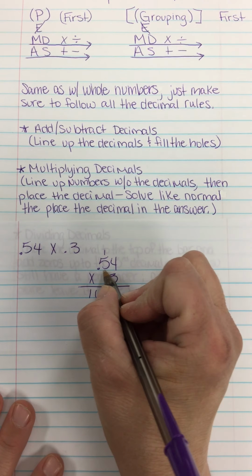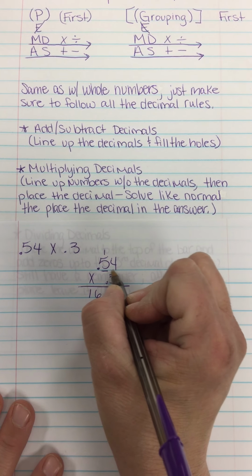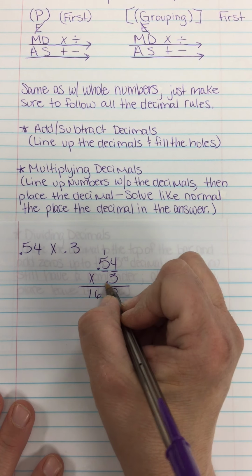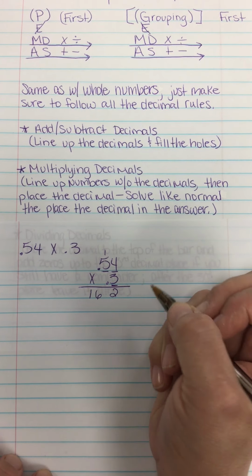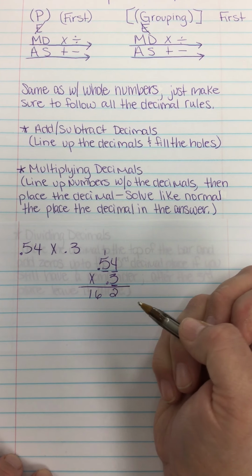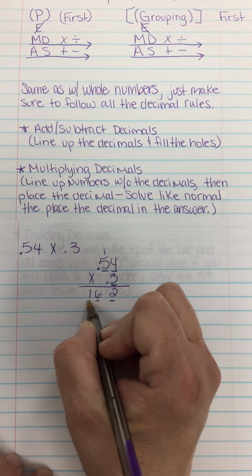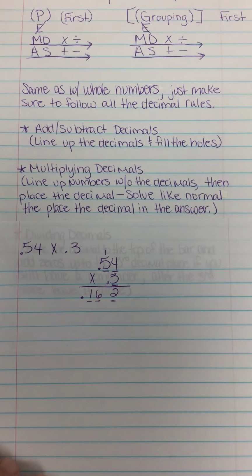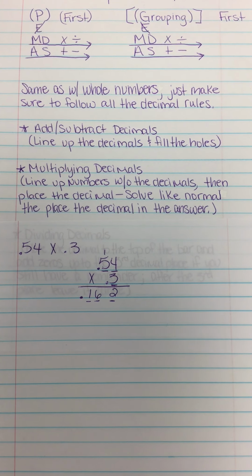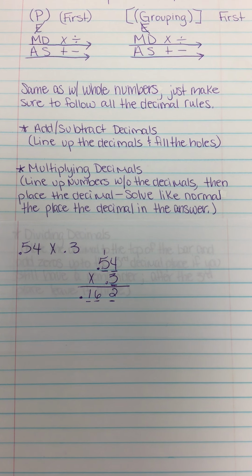Okay, now I'm going to look at my problem. This decimal has 2 places behind it. This decimal has 1 place behind it. So that is 3 decimal places. So in my answer, I need to go over 1, 2, 3 decimal places. Okay? So however many decimal places there are, that's how many places you move in your answer.